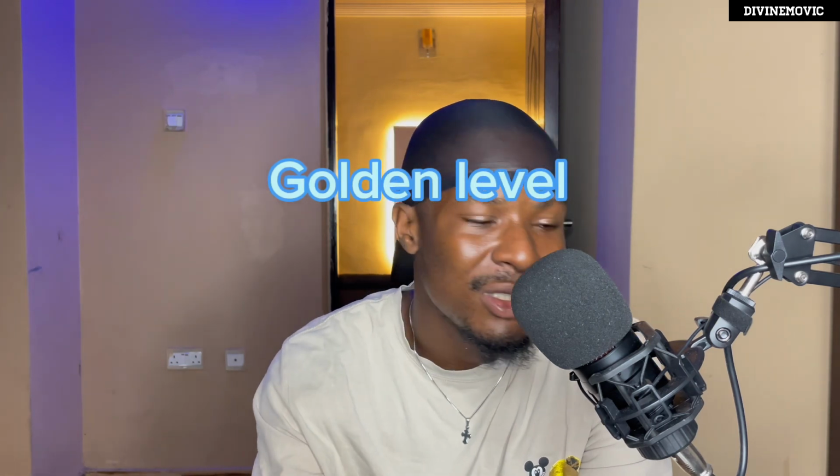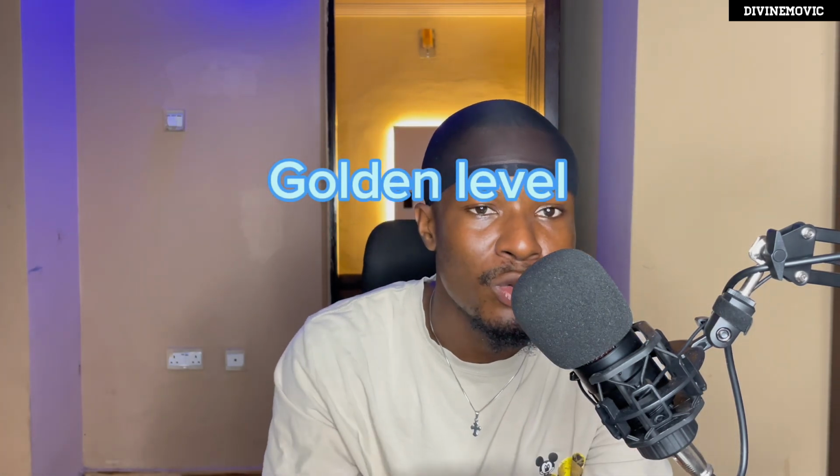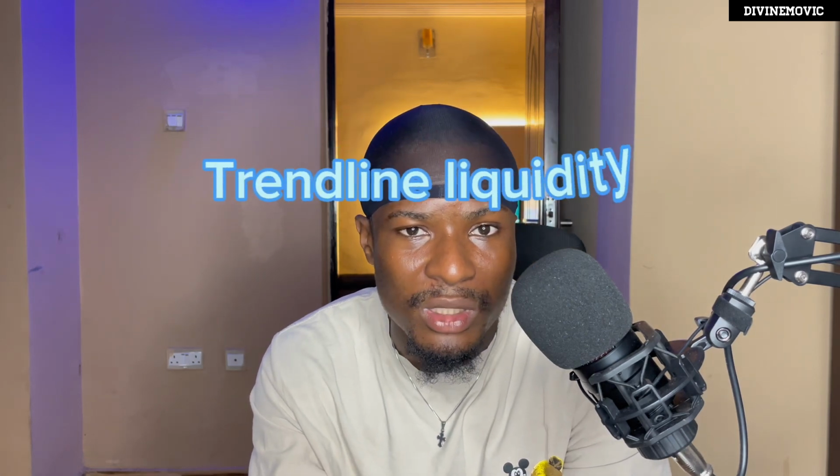So when the market is trending and you pull out a Fibonacci level to enter from the 0.68 level, price always does take out every liquidity below that zone. Hence, it becomes liquidity. Now, the next type of liquidity I'll be talking about is the trendline liquidity.